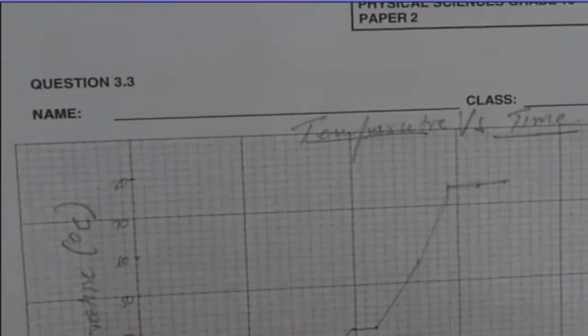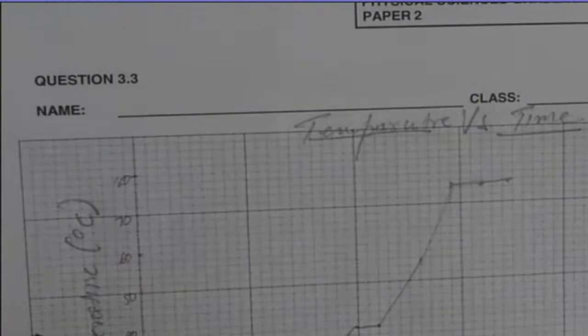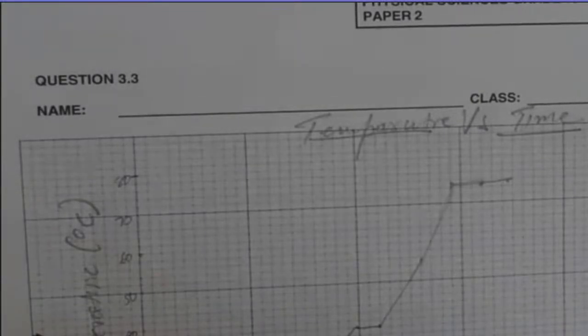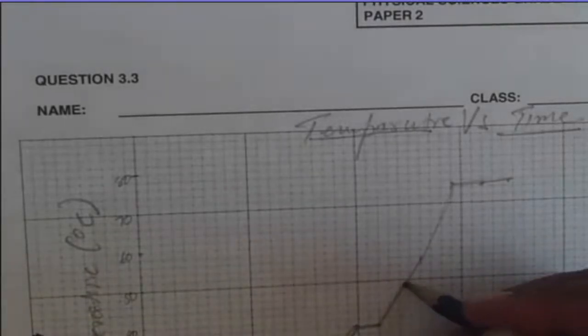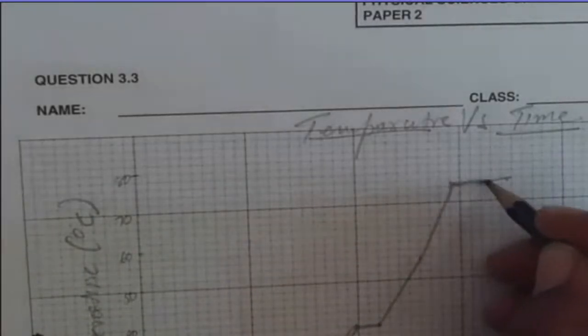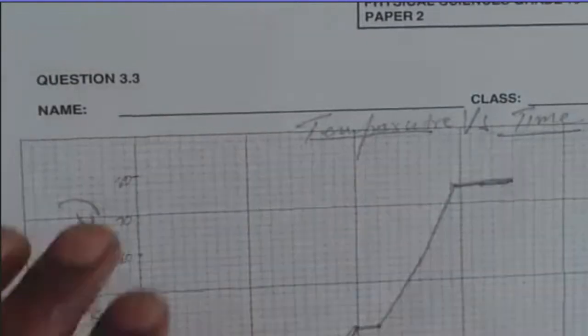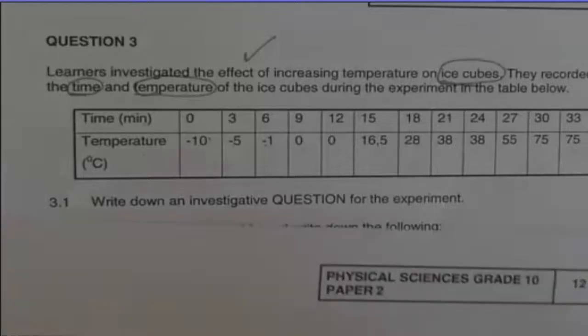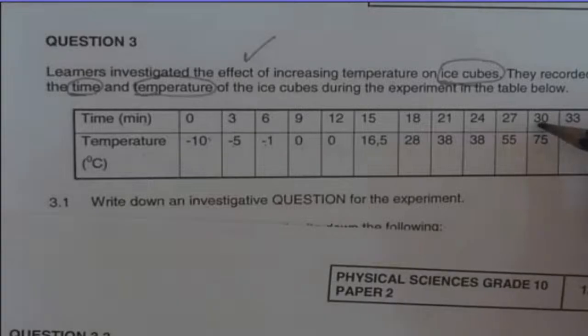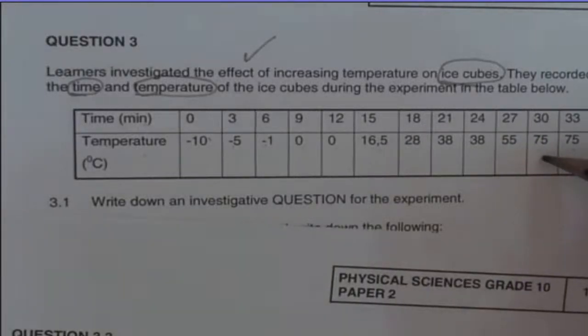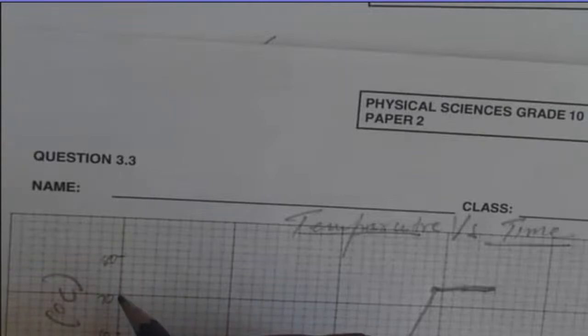So then ultimately, that will be the line graph. I join all the points, and somewhere there at the top, it's 75. Once the time is 30, the temperature is 75. Once this is 30, the temperature 70, this is 80, 75 was somewhere there.